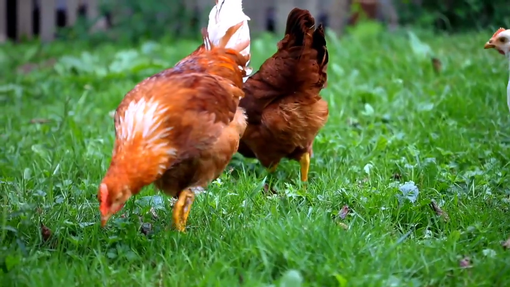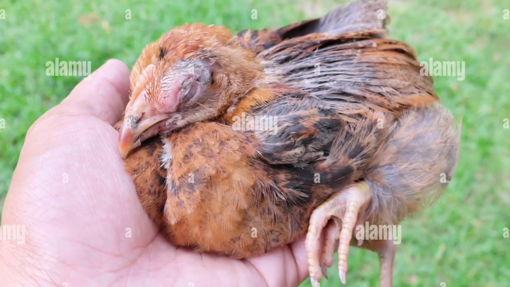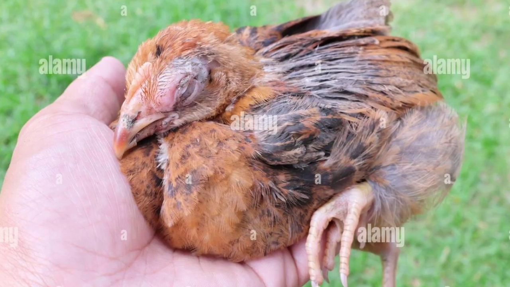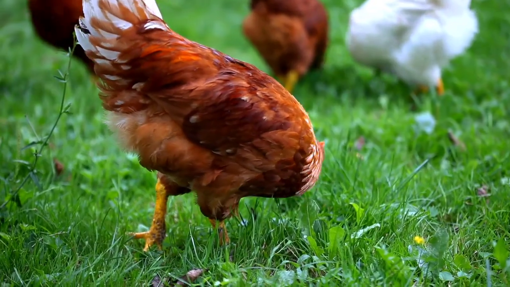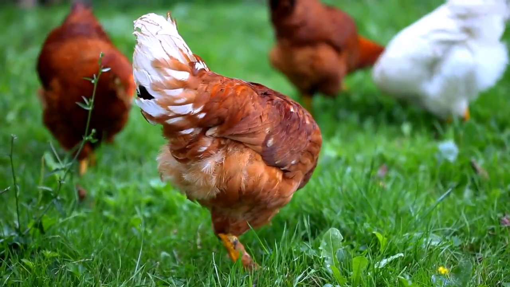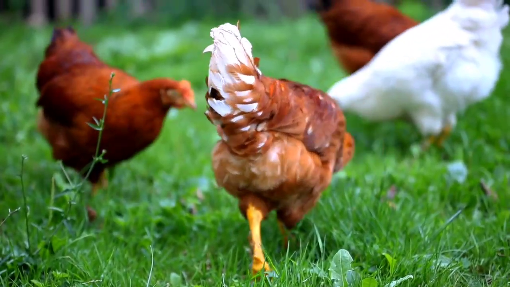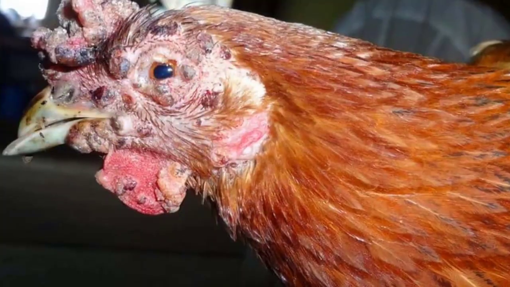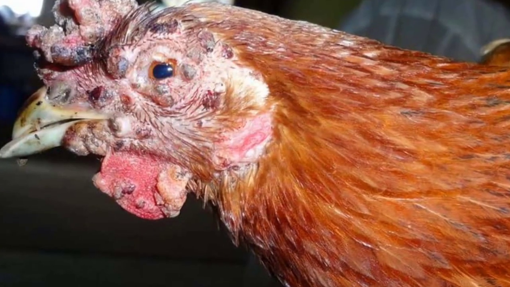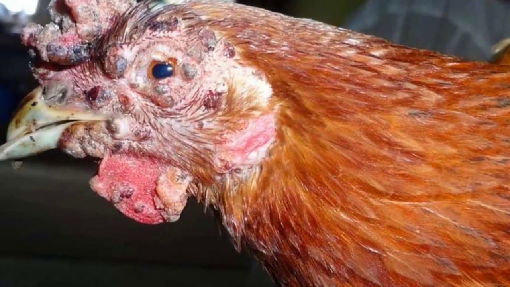So, its symptoms. The first symptom appears on the featherless area. It means wherever there are no feathers on the body of the chicken, you will see boils appear on those particular areas. Also, wounds will be seen in the area around the face, legs, and in the eyelids.